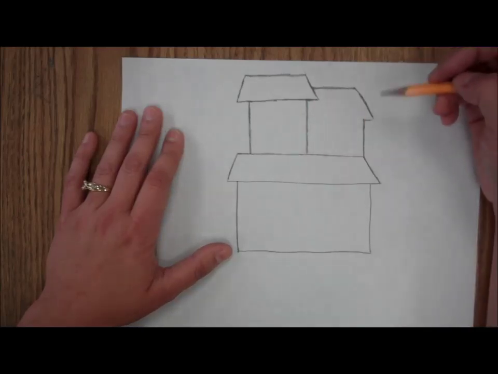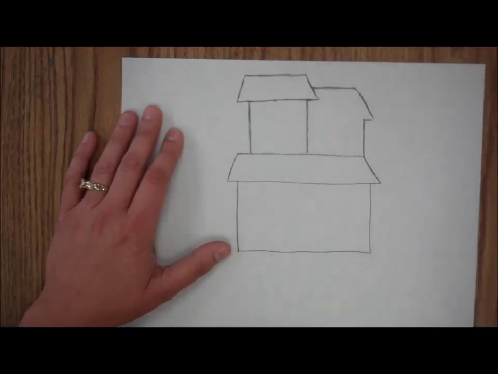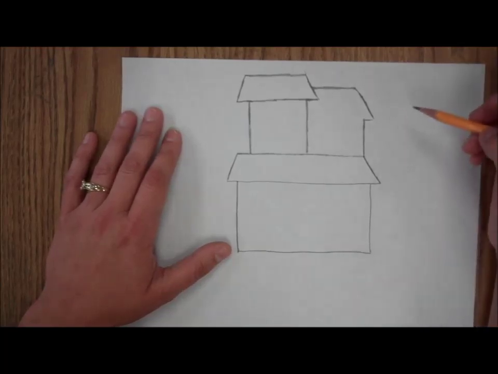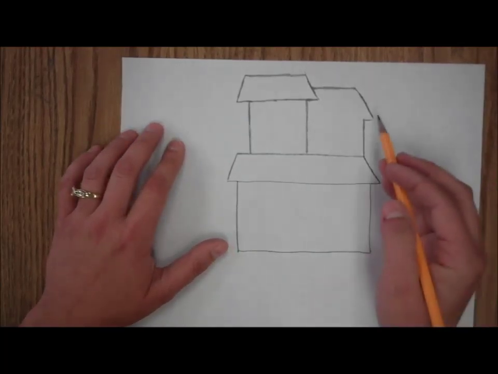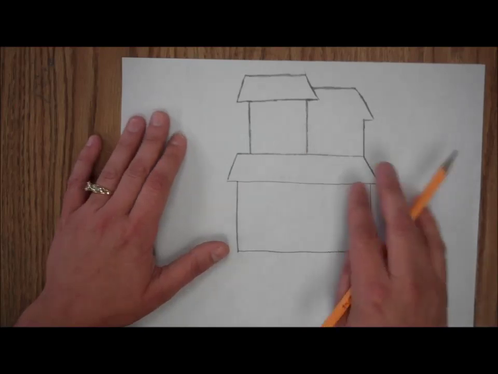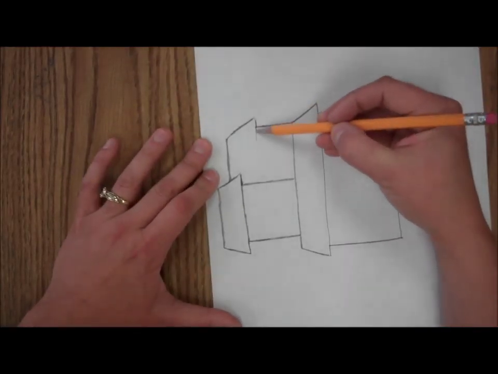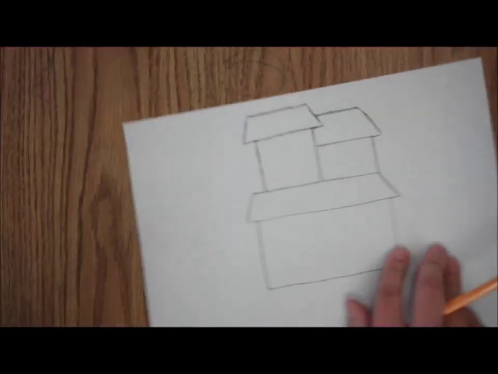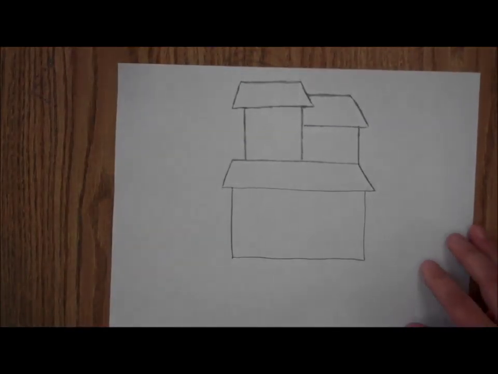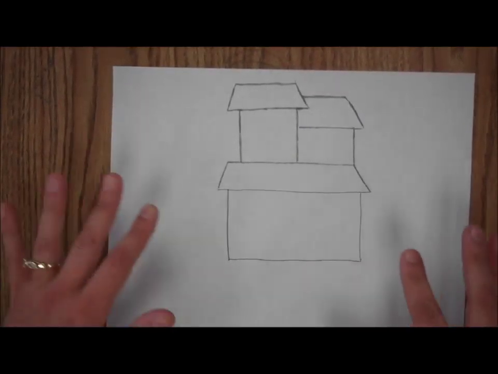Now if I wanted it to be exact, I could use a ruler, but just kind of sketching it right now. I'm going to continue this line across here. Okay, so we've got the basic structure of the house.